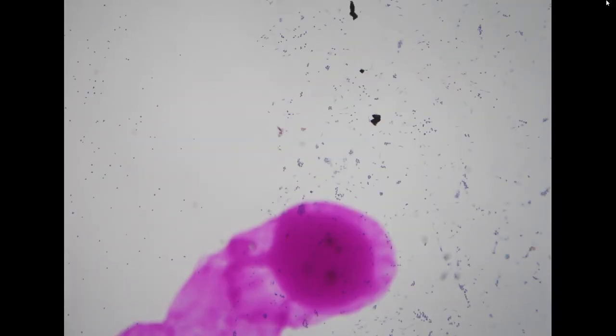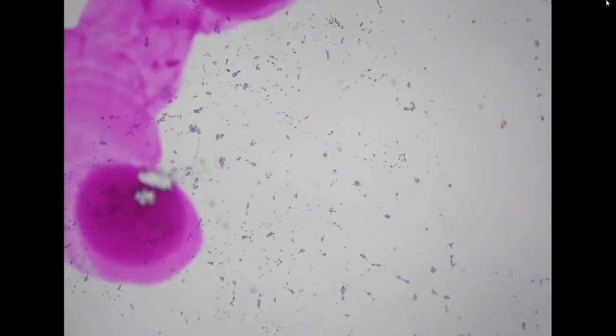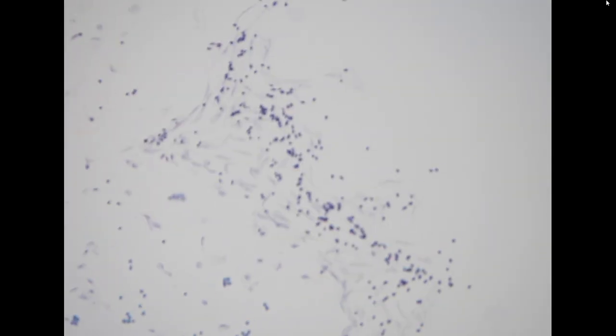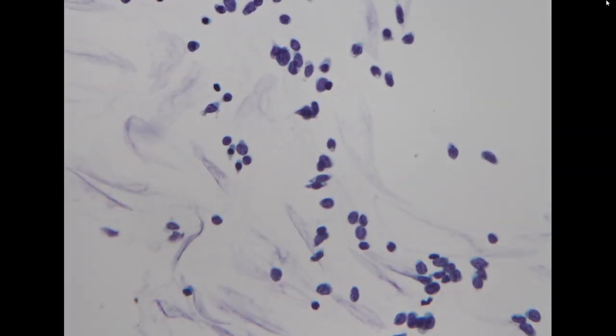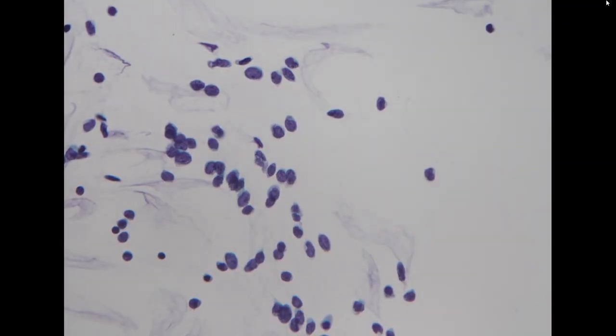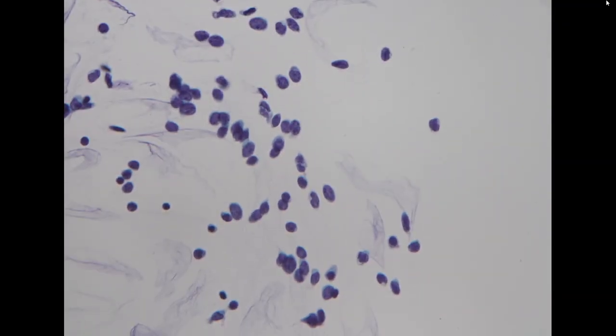Because this is a cytospin preparation, sometimes with a scant cellularity specimen, the cytospin will show a configuration artifact where most of the cells flow out of the circle. But you can still appreciate that at the periphery of the circle, there are some cells with good preservation of cytomorphology. Here we see individual cells with very high NC ratios.